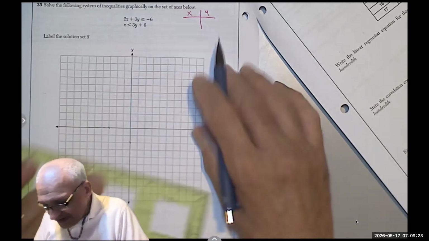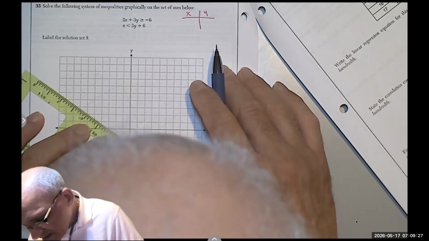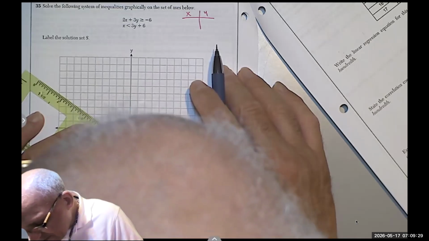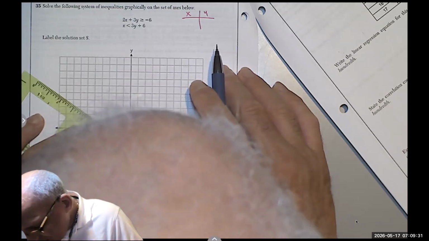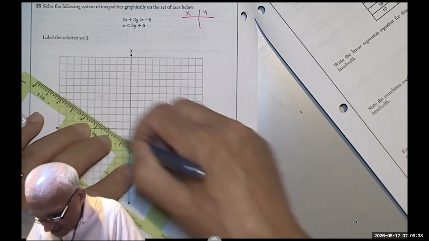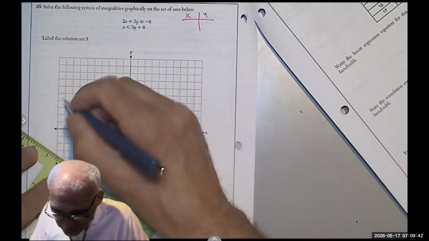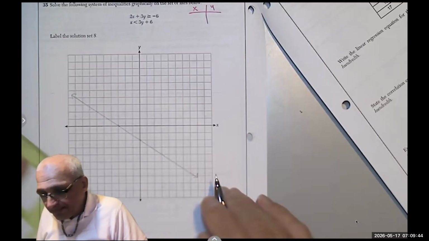It's greater than or equal, so it's a solid line. And so for every 2, you go 3. Every 2, you go 3. And this line is a solid line because it is greater than or equal. So here.